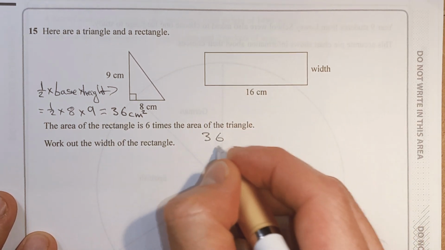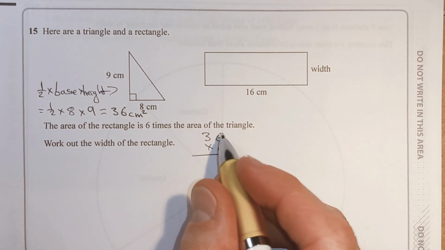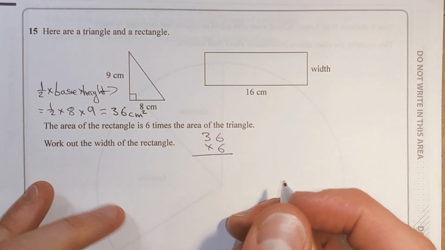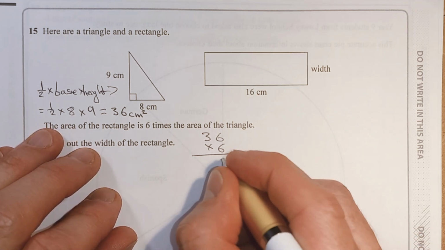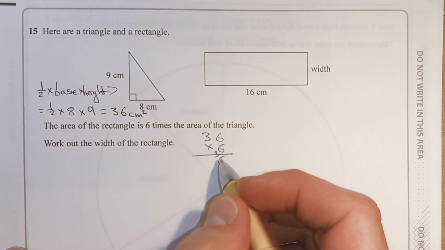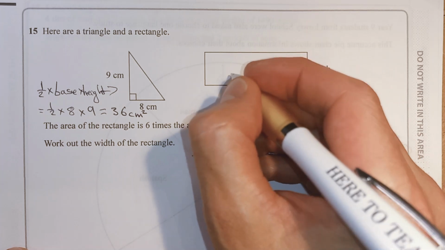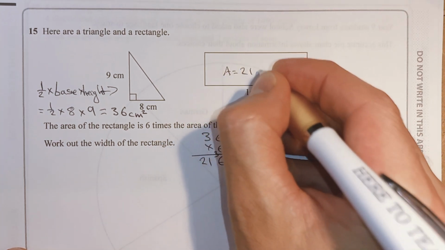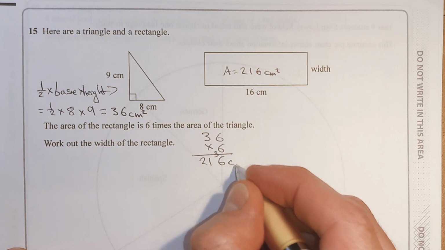So we want 36 times 6. 6 times 6, 6, 12, 18, 24, 30, 36. 3 times 6, 6, 12, 18, plus 3, 21. So the area of the rectangle is 216 centimetres squared.